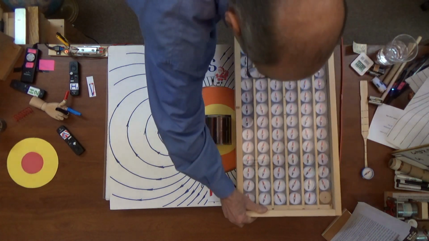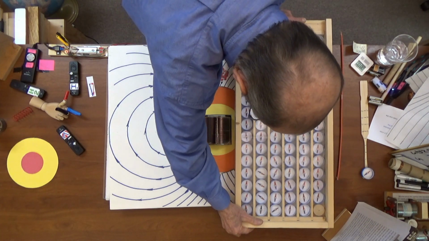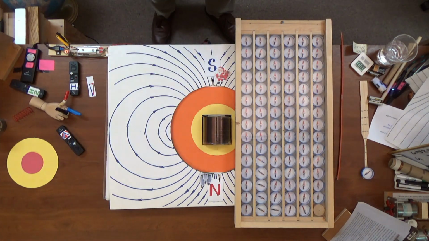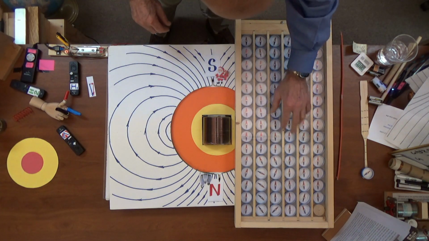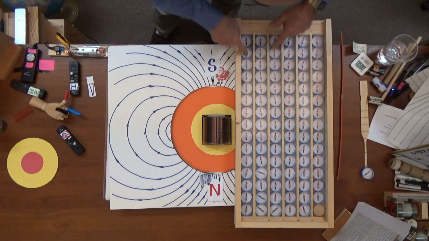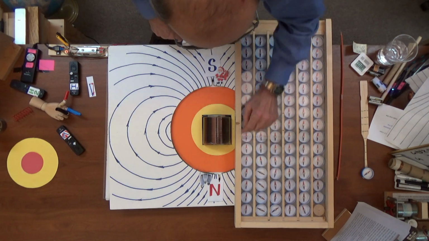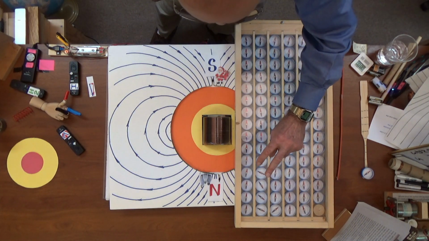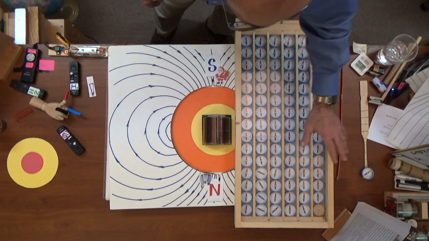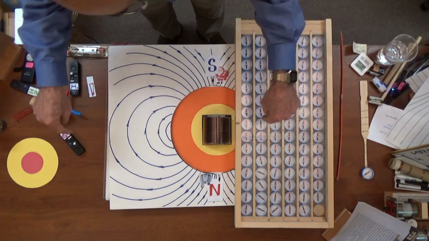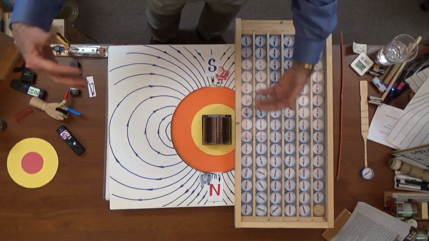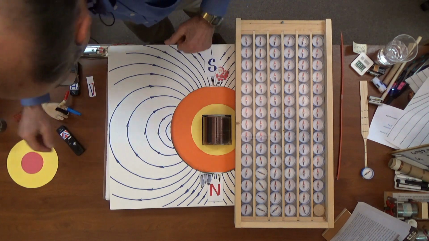To see how our field looks, we're going to try to duplicate what I've drawn, and we'll use these compasses. Notice they're almost all pointing north. There's a couple here that don't sometimes, and I'm not sure if they got reversed in polarity or some of the struts under the table actually exhibit a magnetic effect.